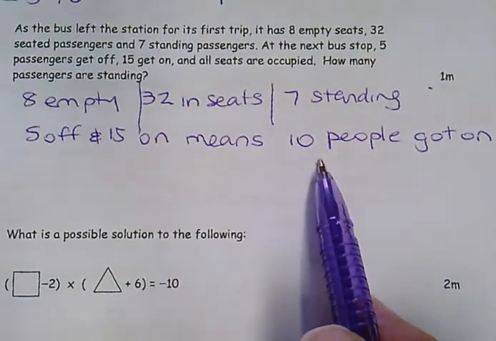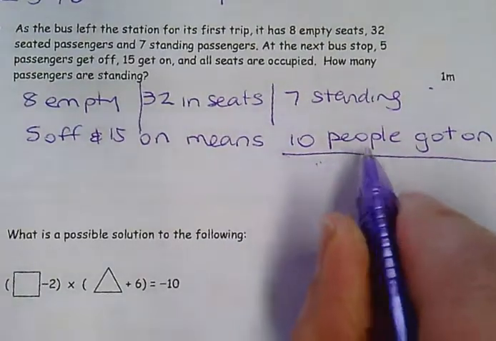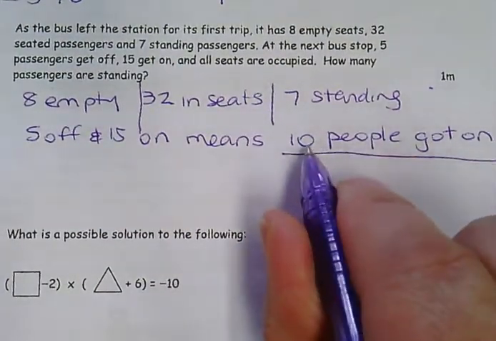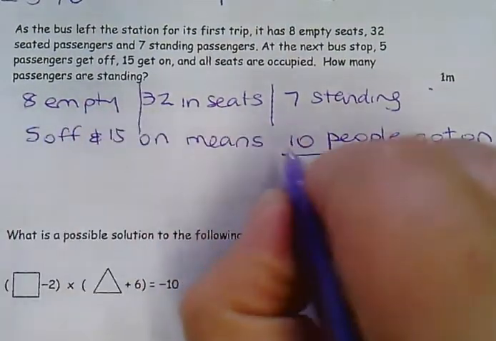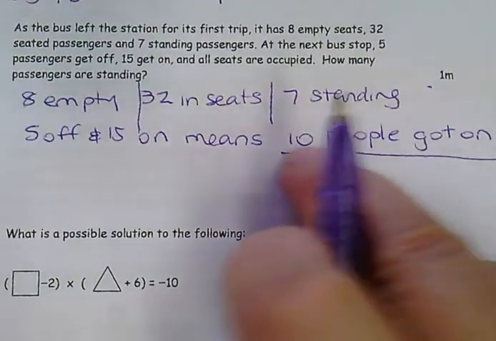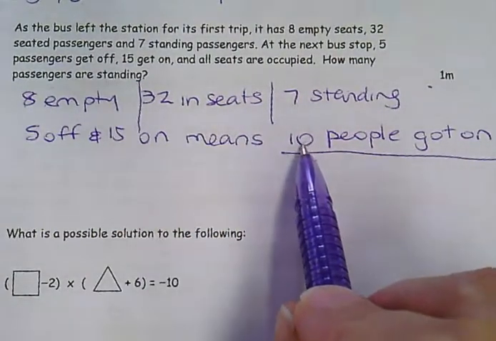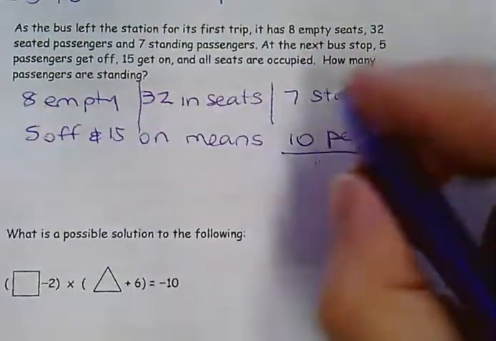And the next question was how many people are standing. Now, if 10 people got on and they sat in all those empty seats, 8 of those people sat in the seats. There are 8 free seats. So 10 people, 8 of these people sat on the seats.